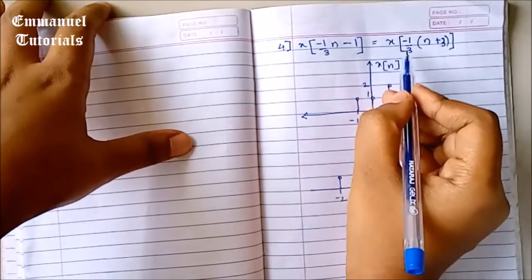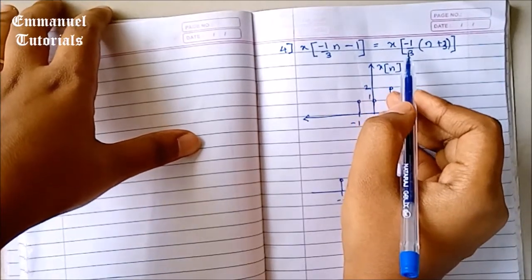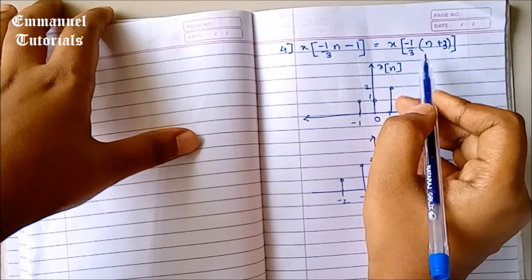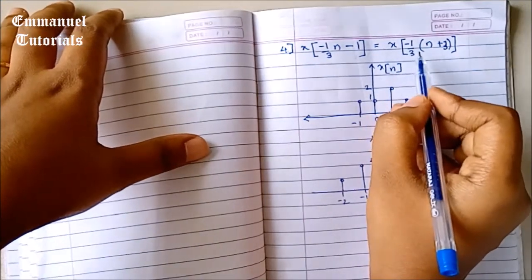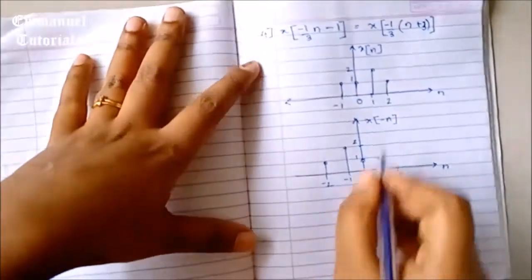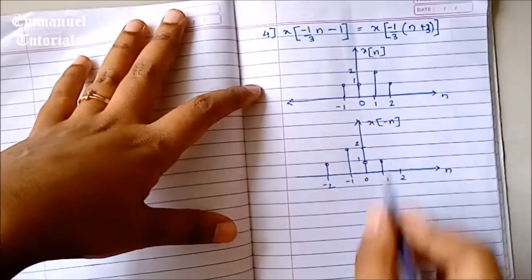Now we have to multiply this by 1 by 3. So the number will be lesser than 1, so this is expansion by 3.